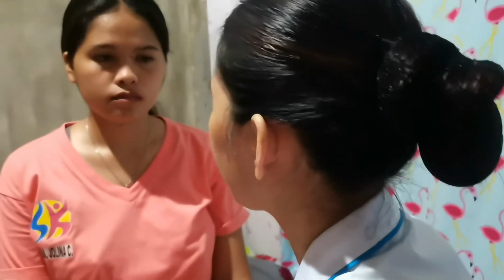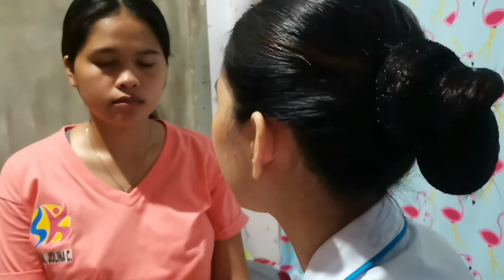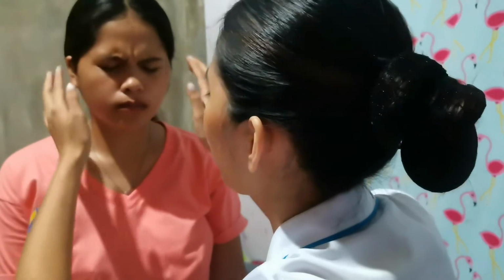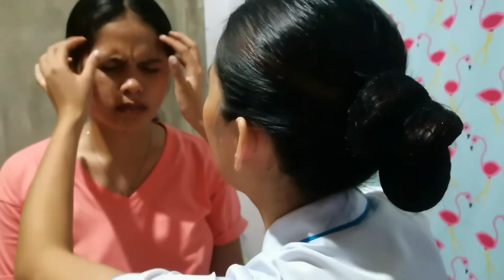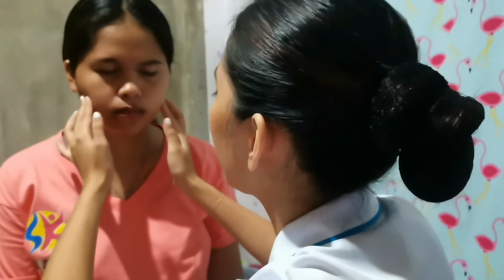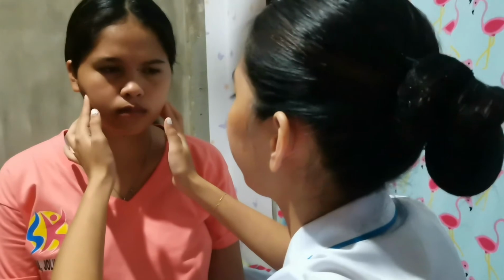The motor function of the trigeminal nerve is to innervate the muscles of mastication. To test your jaw now, can you please clench your teeth tight? Keep clenching. I can feel the temporalis muscle contracting, and contracting again, please. I can feel the masseter contracting.